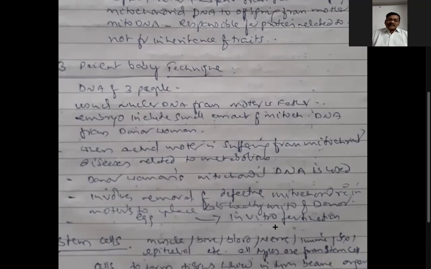If you take all the pieces of these 23 pairs of chromosomes inside a cell, inside a nucleus, where the pieces are loosely distributed here and there, and bring everything into a sequential order, that is called genome sequencing. Genome sequencing is nothing but the total genetic material sequenced in the order in which the nitrogen bases are attached to each other.